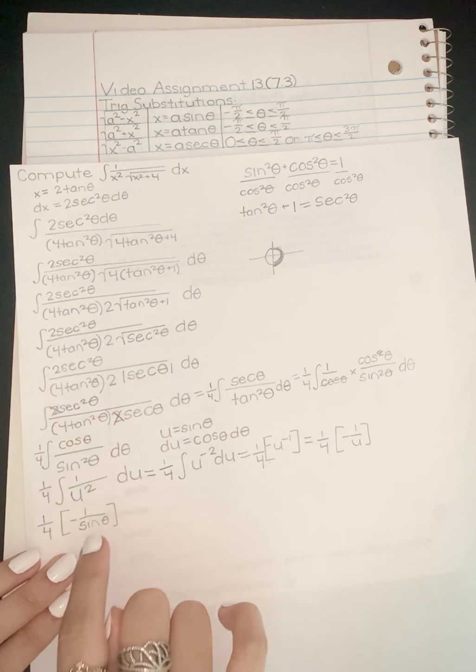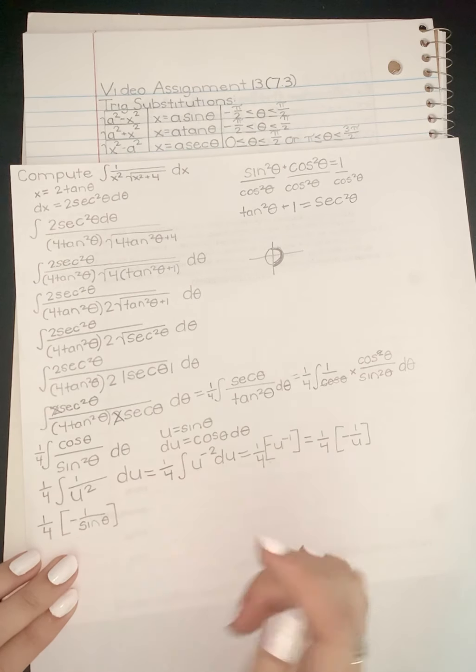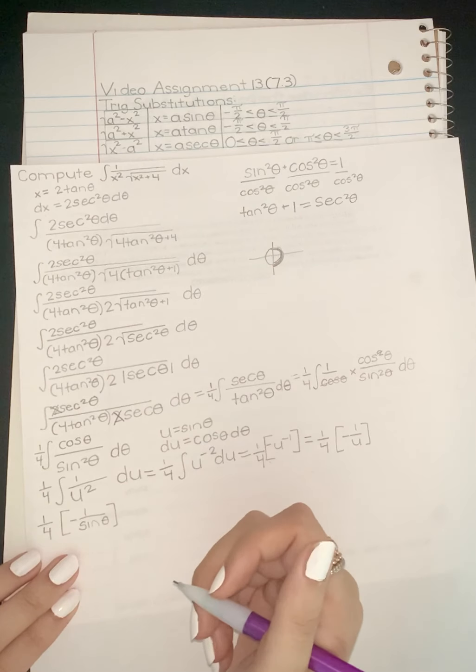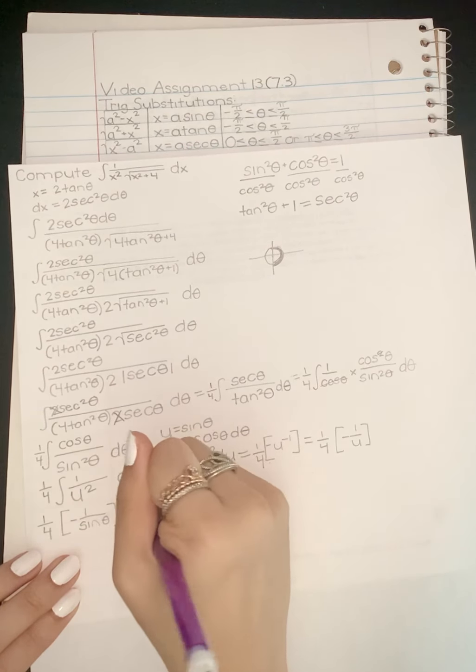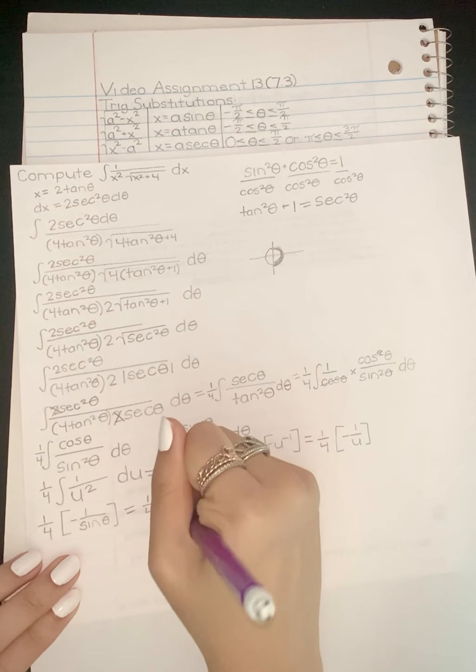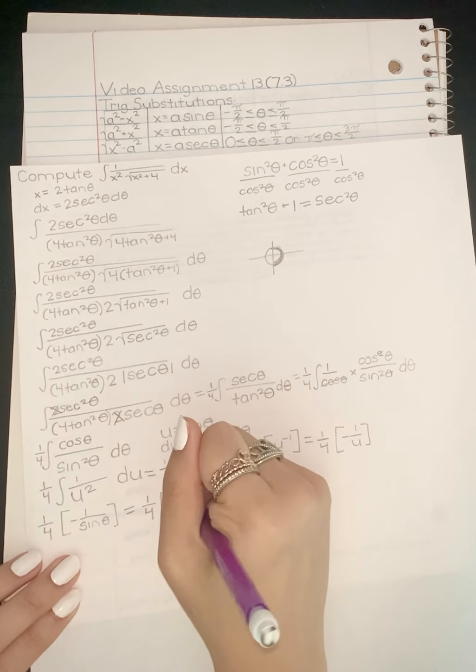But we want to get the thetas back into the x, so -1 over sine theta is also the same thing as cosecant theta.